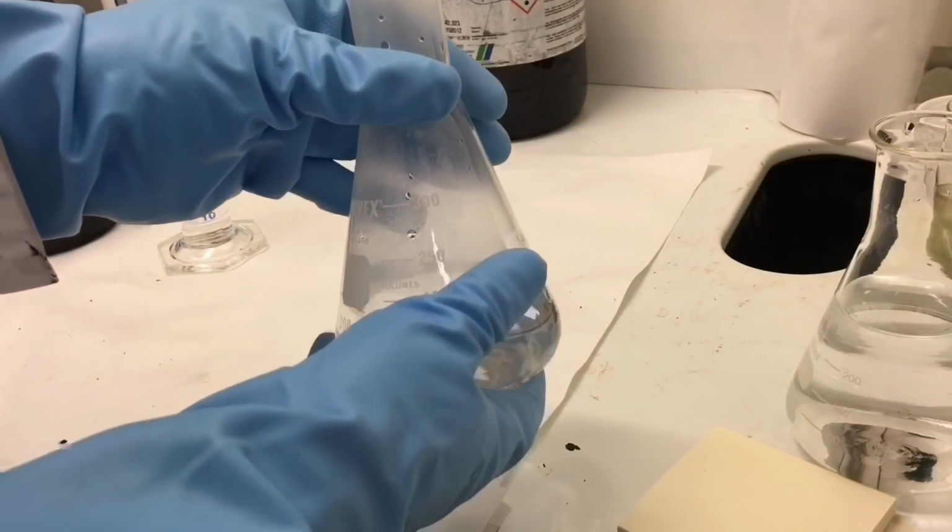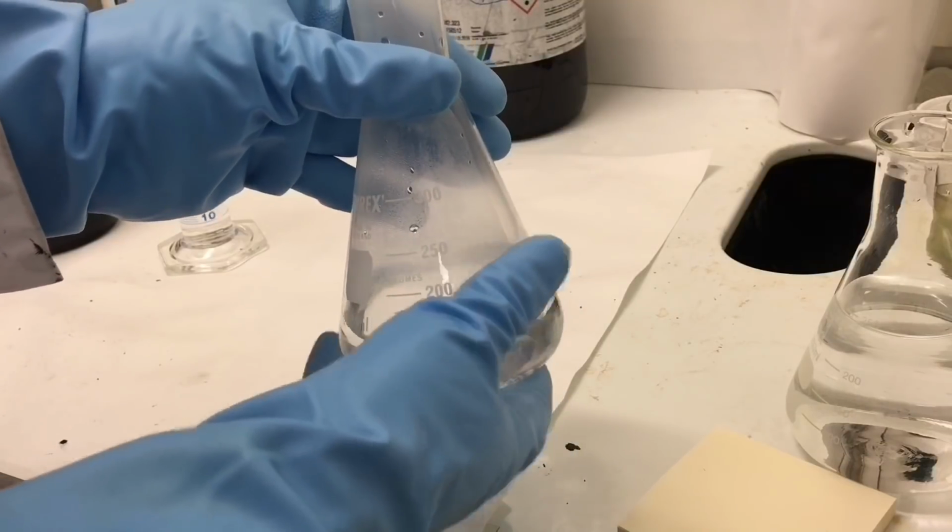Well, it's so reactive, it's now so hot that I can hardly hold the beaker.